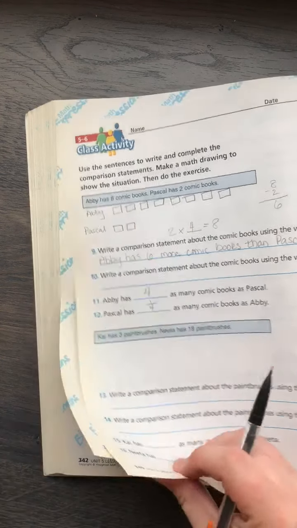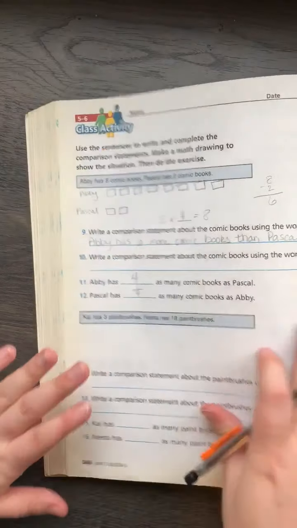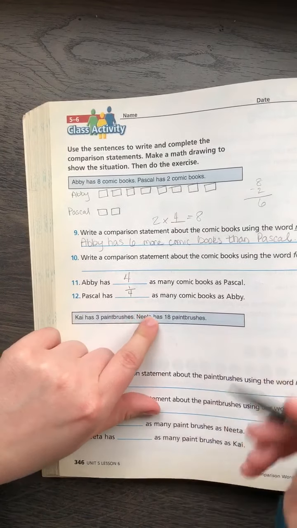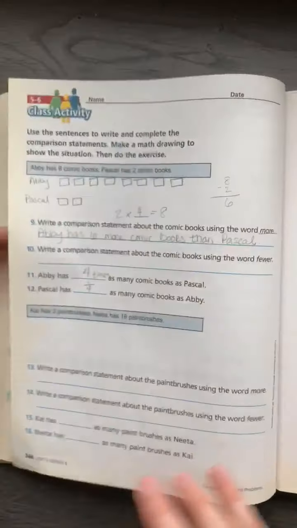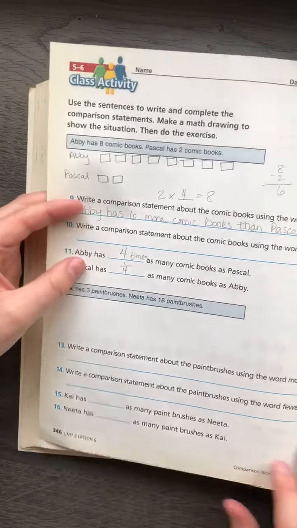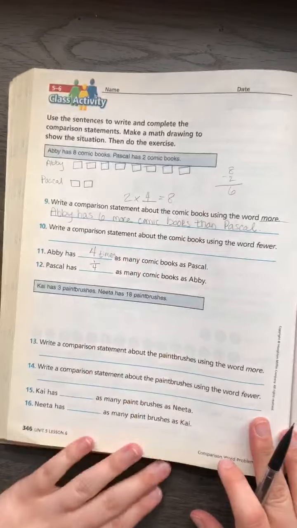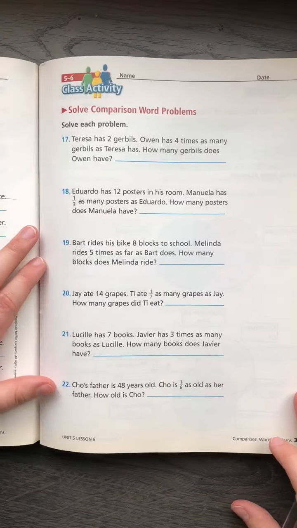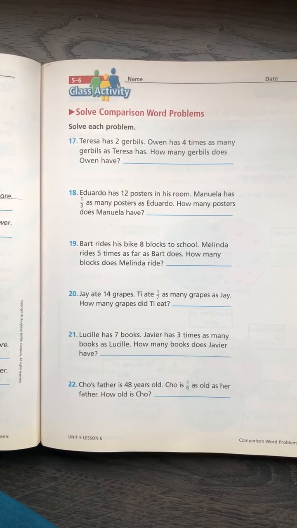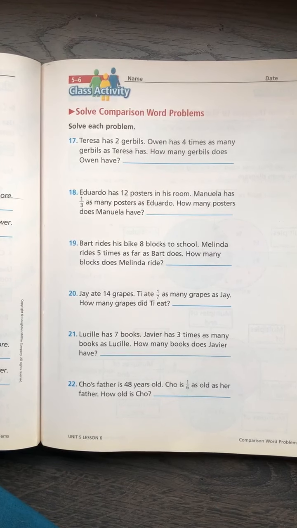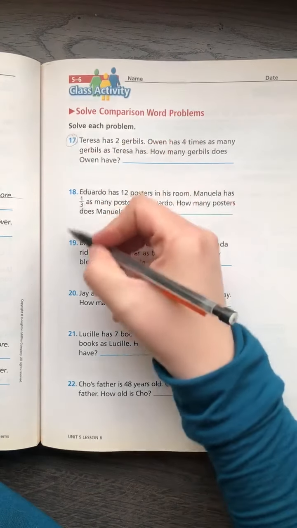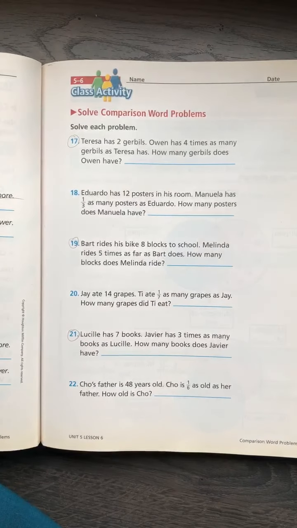All right. And I just want to point out on up here, they didn't write in the times like they did on the first page. So make sure you add that in there, 4 times. Same with number 15. Okay, now that you're done with this one, let's talk some word problems and solving them. Okay, back to word problems. On this page, I only want you to do odds. So circle 17, 19, 21.